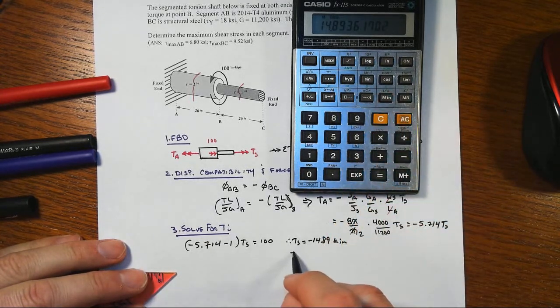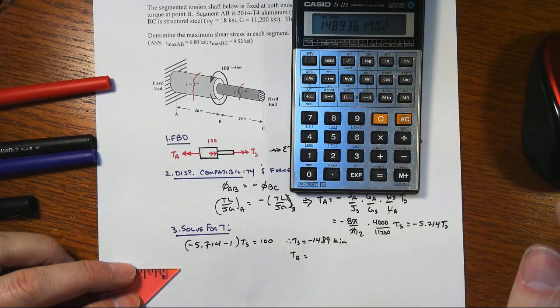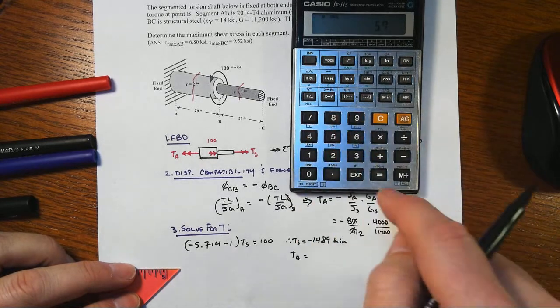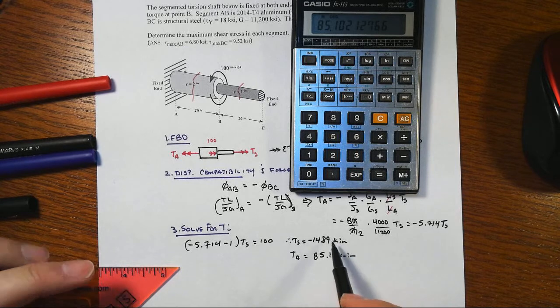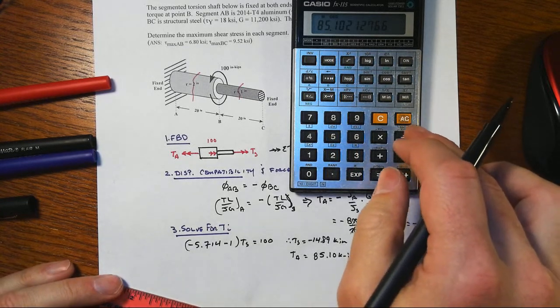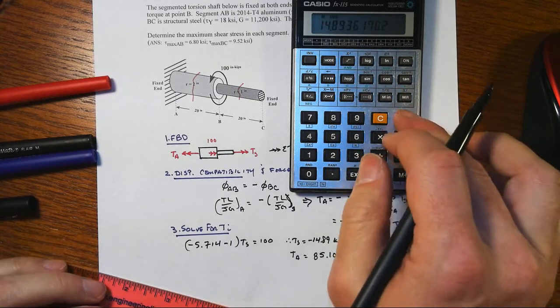Then we look at our torque in the aluminum. That 14.89 will be multiplied by a negative 5.714, so we get a positive 85.10 kip-inches. Obviously the 14.89 maybe should have been rounded up one more digit. I might have neglected to see that. Just a rounding error in there.